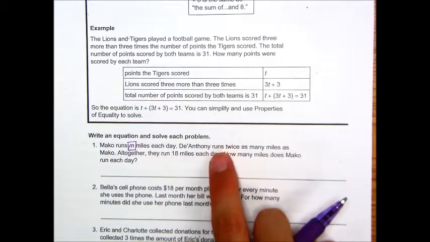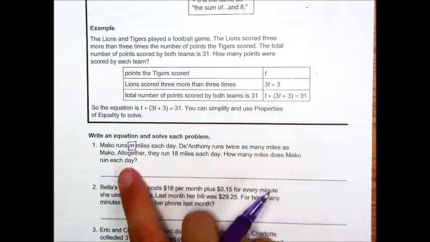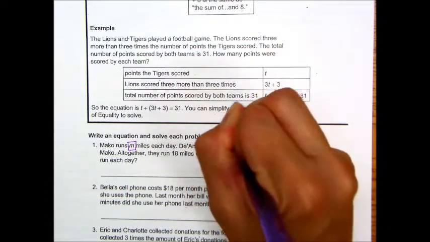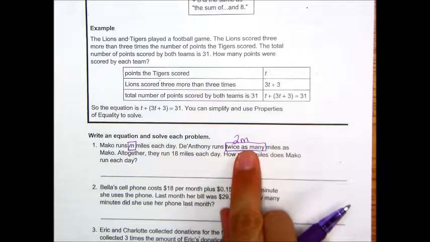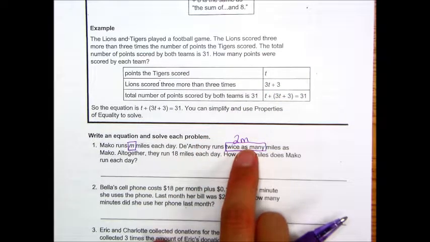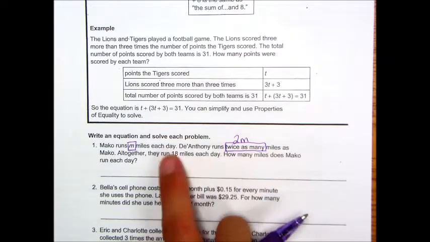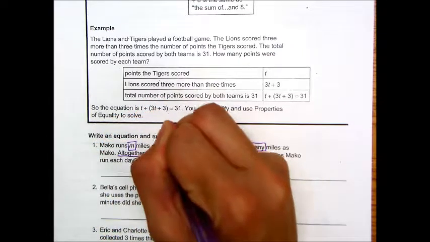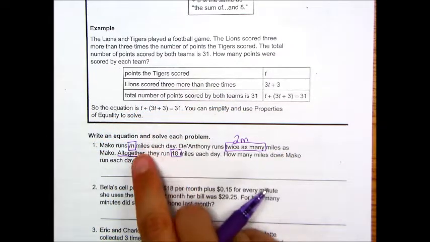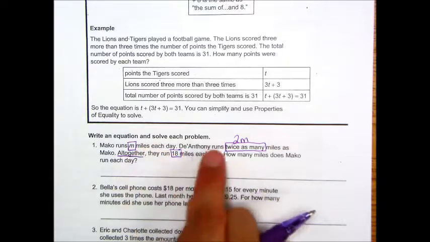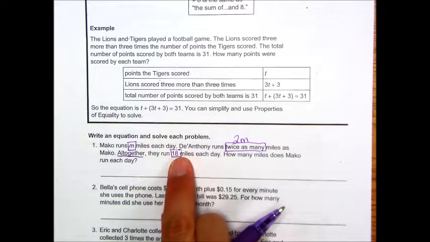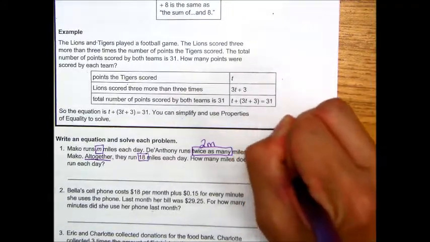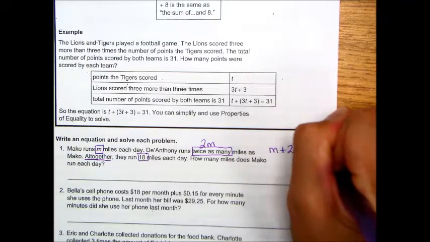So then when they say that D'Anthony runs twice as many miles as Mako, twice as many would indicate multiplication. So we know we're going to have a 2M as well. And then the key word that lets us know what we want to do with those two pieces of our equation is when they say altogether they run 18 miles. 18 is going to be our total, which means altogether tells us add Mako plus D'Anthony, and that should equal a total of 18 miles. So my equation is going to be M plus 2M equals 18.